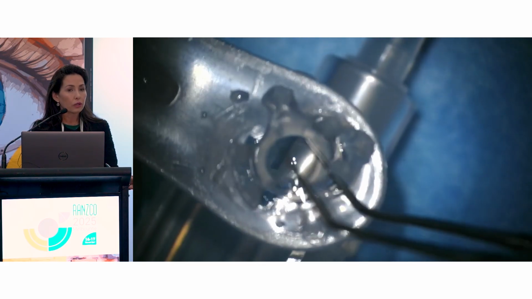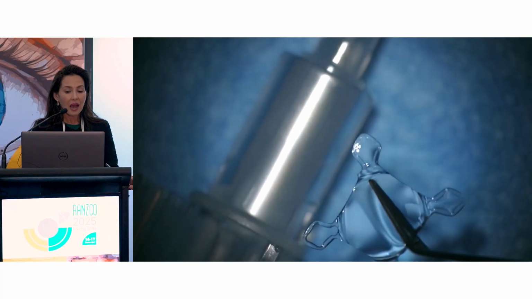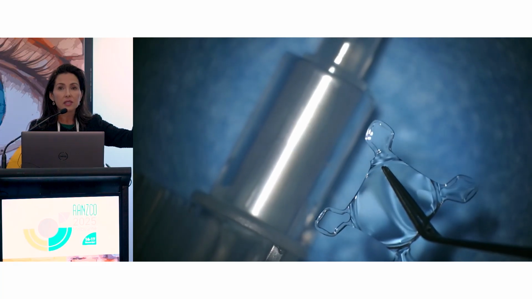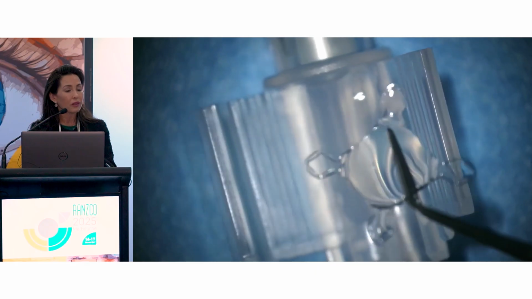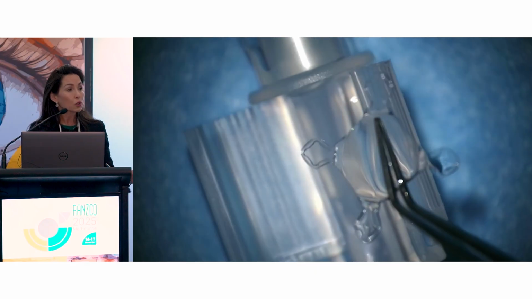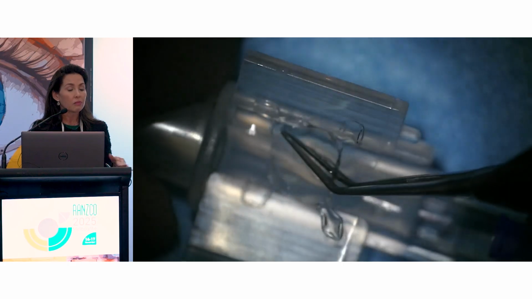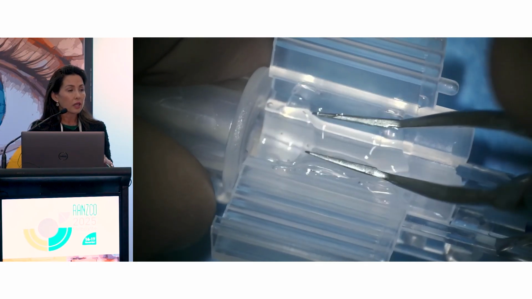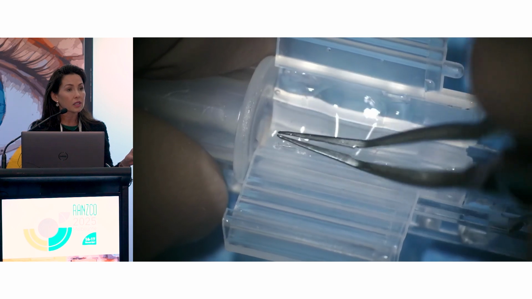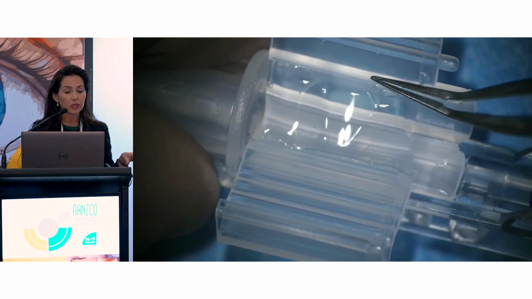So this is how to load the lens. Most people are familiar with the Medicel injector, and you can practice this at the booth because we're running short of time, but there's a little notch on this lens, and I do load this lens. I don't leave it up to the nursing staff. It's just a matter of getting this lens into the cartridge, tucking it in, making sure that those haptics are tucked in underneath the little flange of that Medicel cartridge.